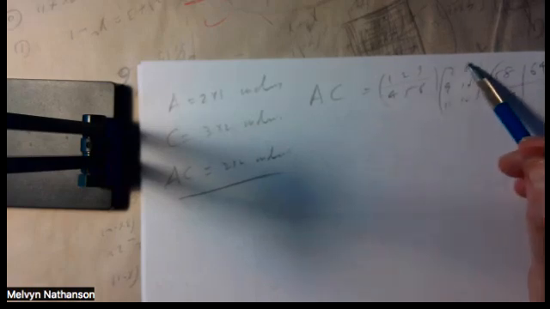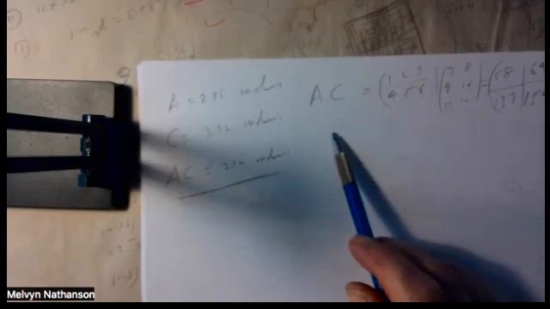And here, second row into second column, 32 plus 50 is 82, plus 72 is maybe 154. So you can check the addition, but this is the process of matrix multiplication.